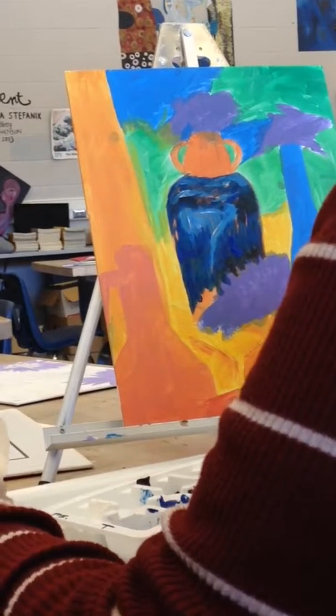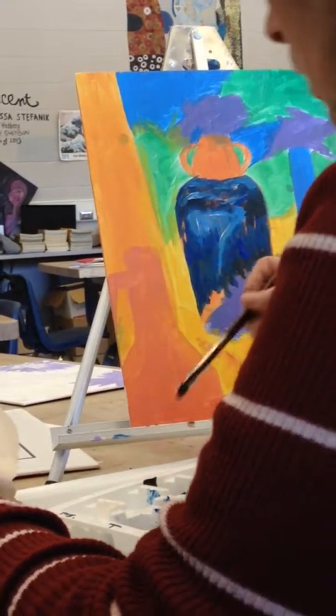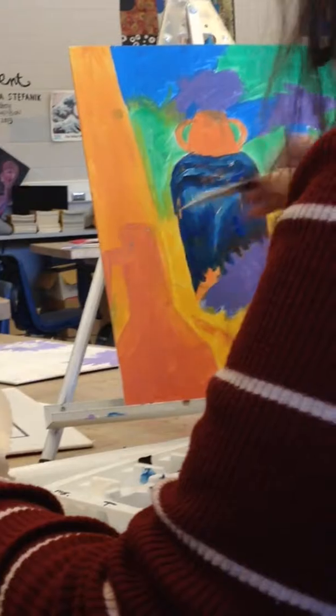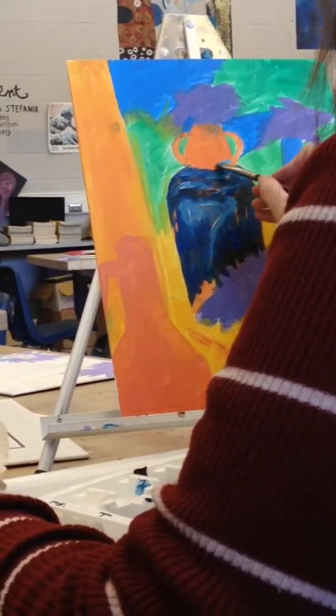Now, if you think it's over mixing and looking too muddy, then you would let an area firm up a little bit or dry before you continue mixing.